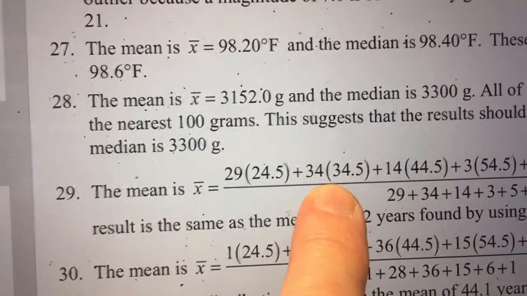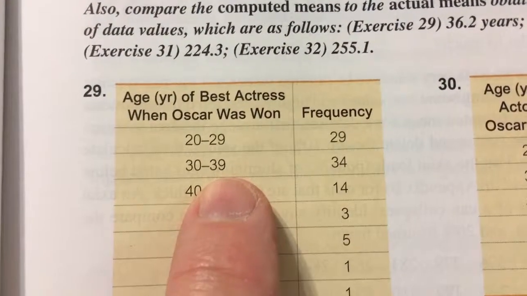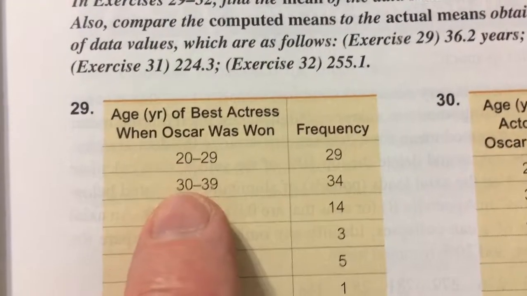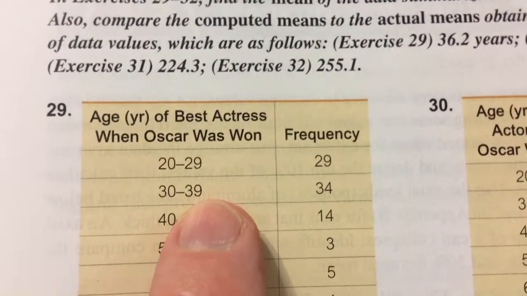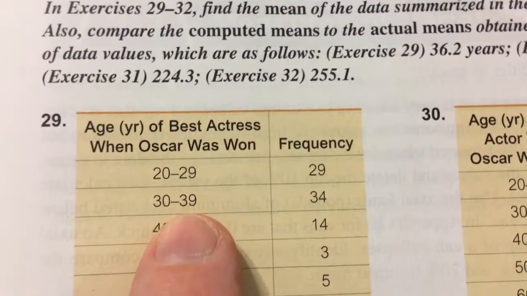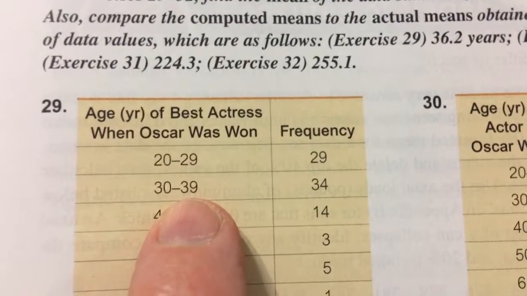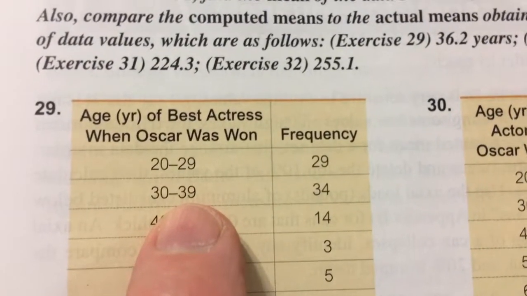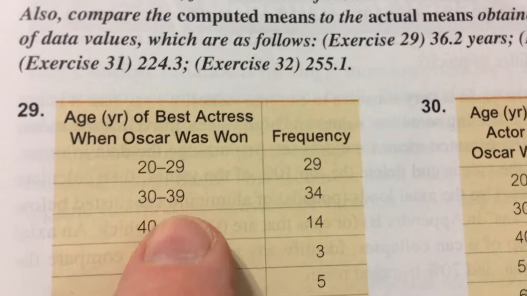So then we go to the second class, and here we have 30 plus 39, which are the class endpoints here. 30 plus 39, and that's going to give us 69. We divide that by 2, which is taking the average, and we're going to get 34.5.